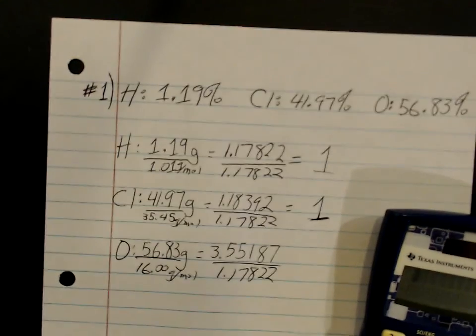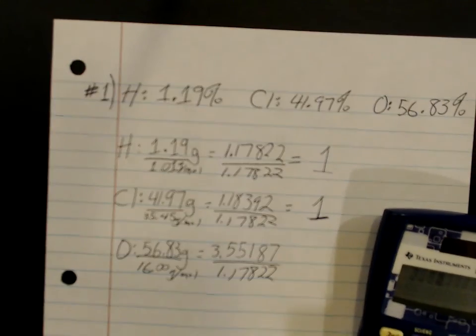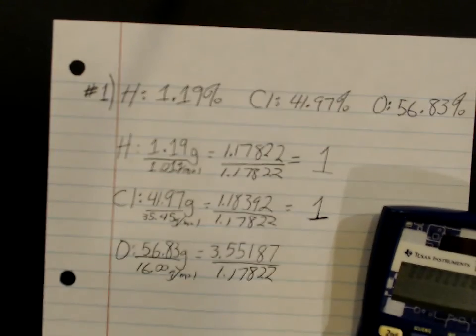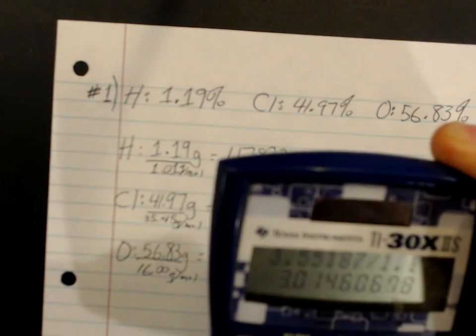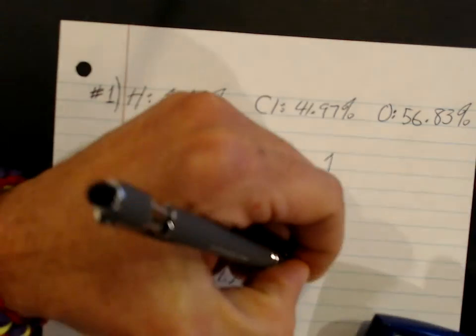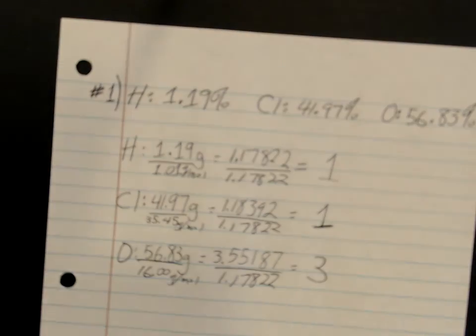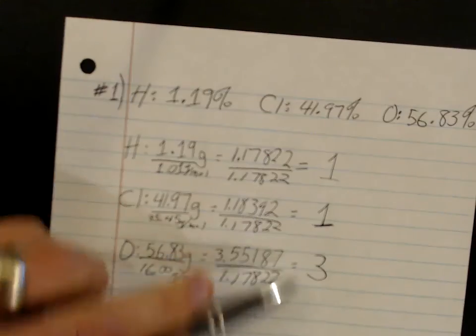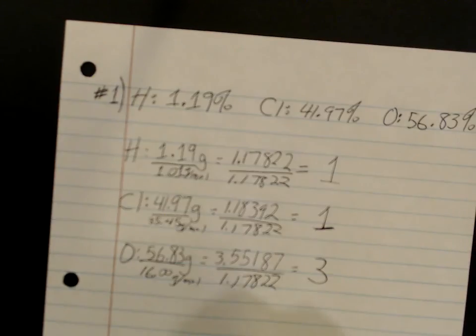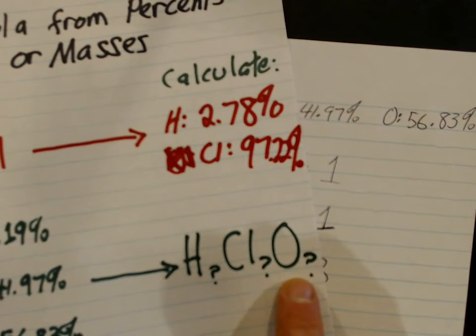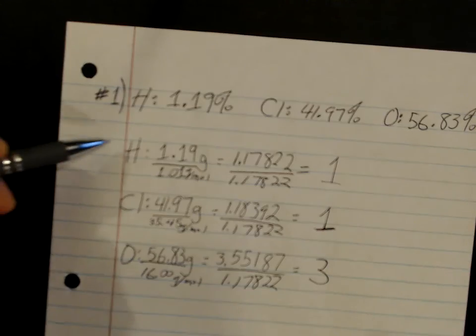And let's do the last one here. 3.55187 divided by 1.17822 gives 3.0146, and so on. That's really close to 3. I'm going to round that to 3. The object of doing this is to take these percentages and turn them into whole numbers, because whole numbers are what become subscripts in formulas. And it's whole numbers that can be placed into this formula in place of these question marks to give us an answer. So now we can get an answer.